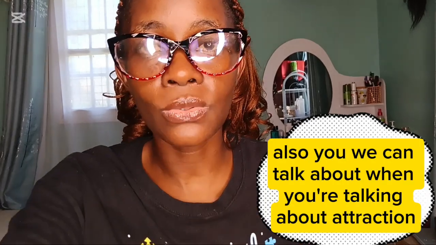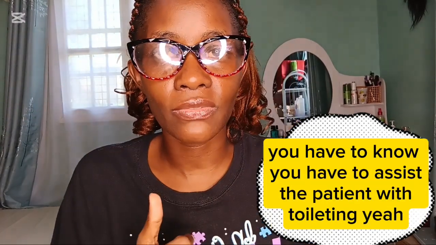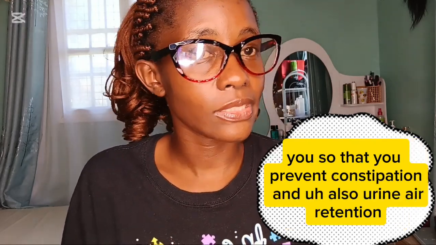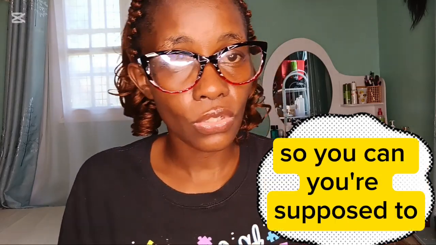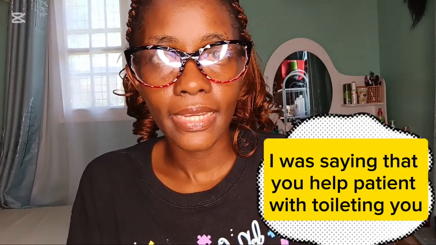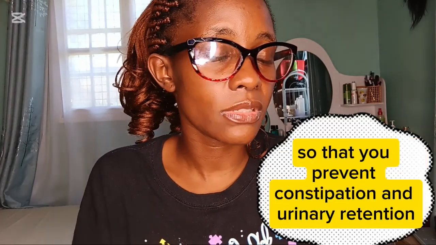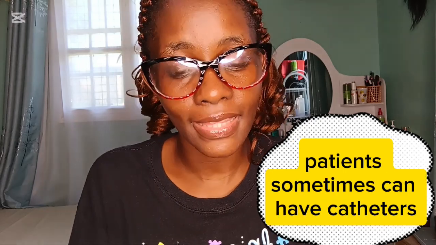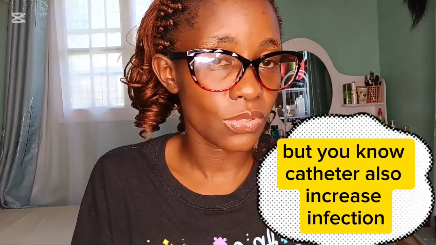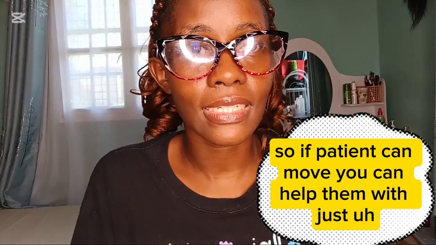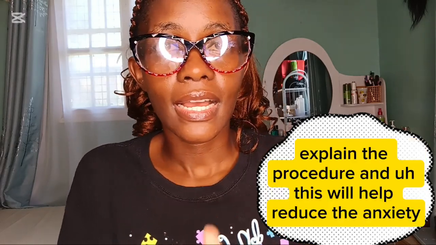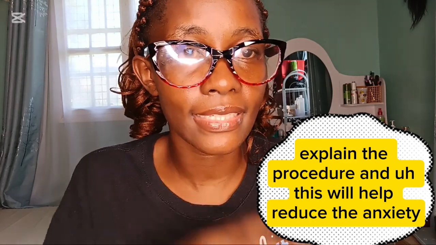Also, when we are talking about traction, you have to assist the patient with toileting, so that you prevent constipation and urine retention. Patients sometimes can have catheters, but a catheter also increases infection. So if the patient can move, you can help them with how they can excrete urine. Also psychological support: reassure the patient and explain the procedure, and this will help reduce anxiety.